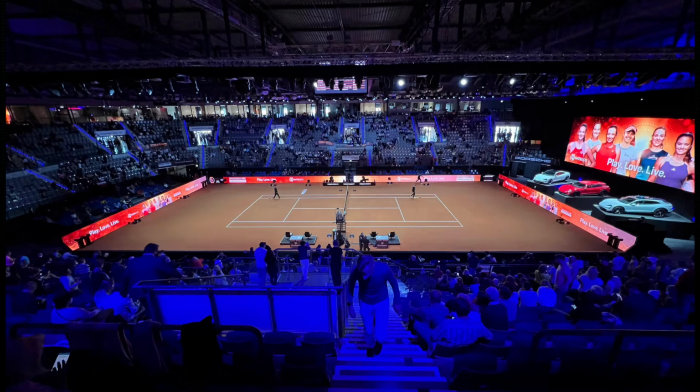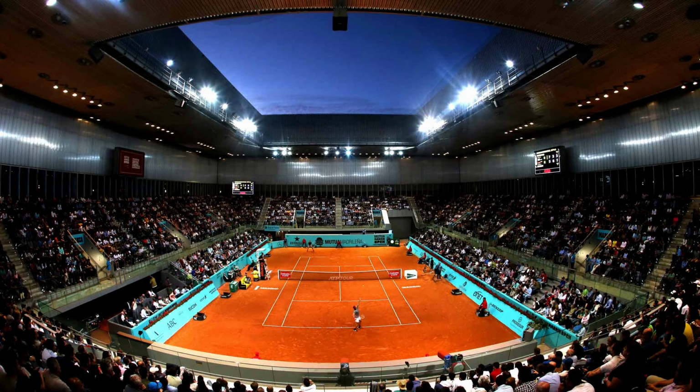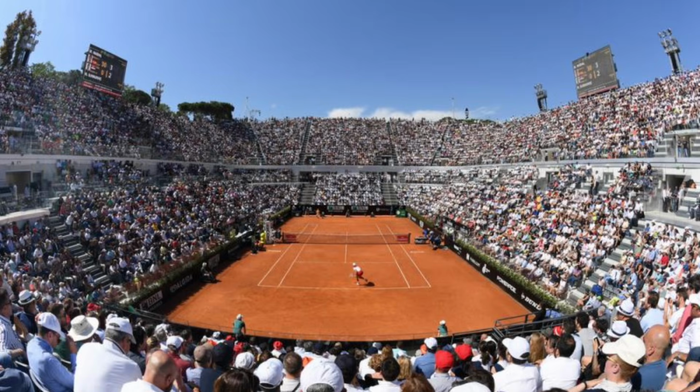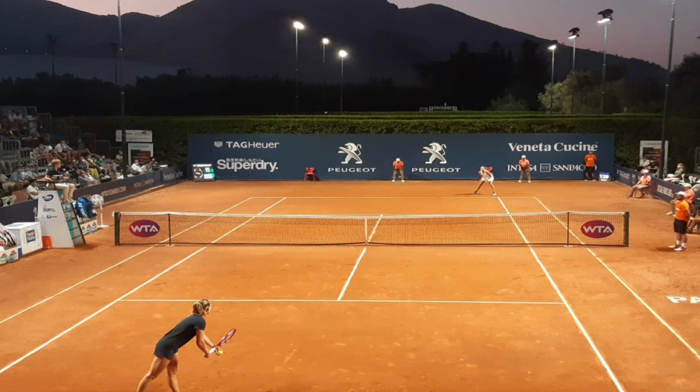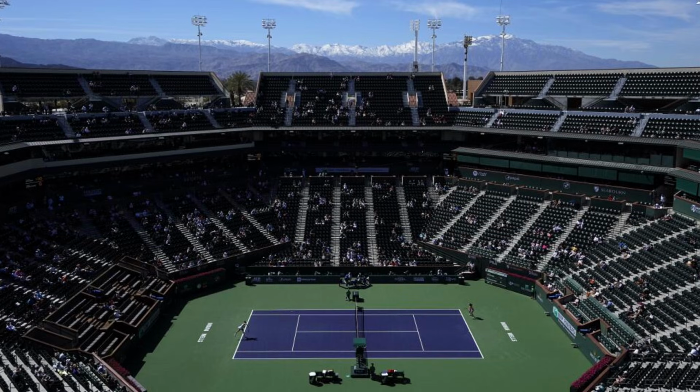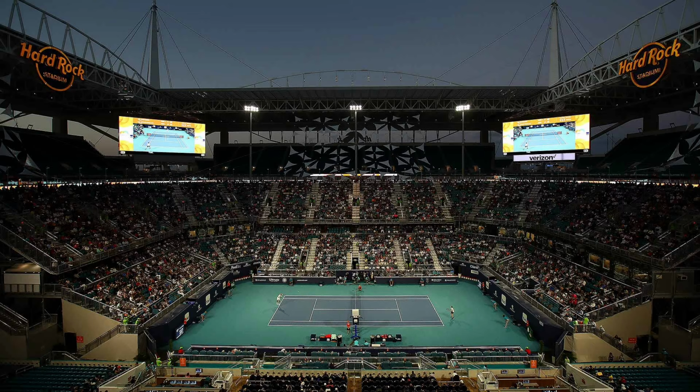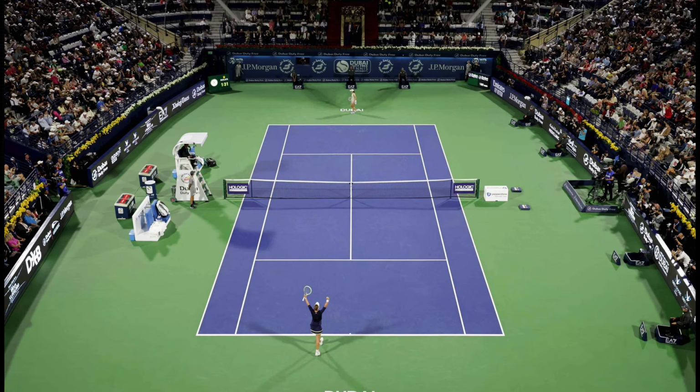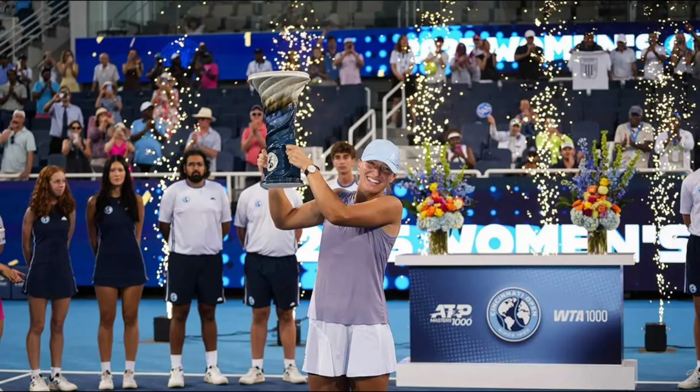But remember, not all courts are created equal. So for example, on the clay surface, Stuttgart and Madrid are known as being very fast courts. On the other hand, Rome and Bucharest are slow. If you want an example for hard court, Indian Wells and Miami, they're slow. Dubai and Cincinnati are very fast. Now Cincinnati is a little bit of a different situation.